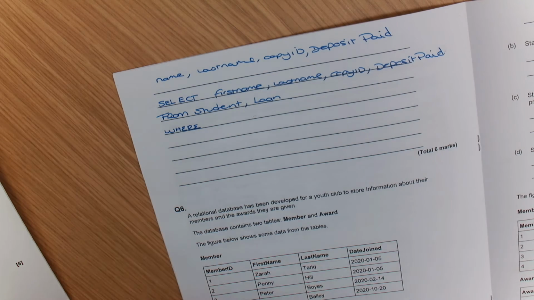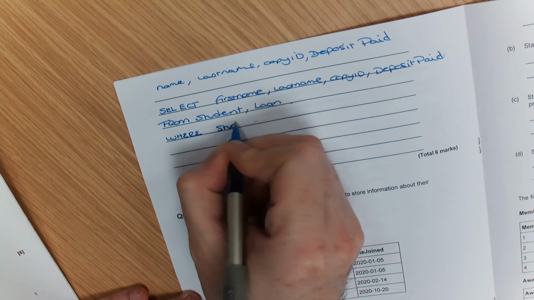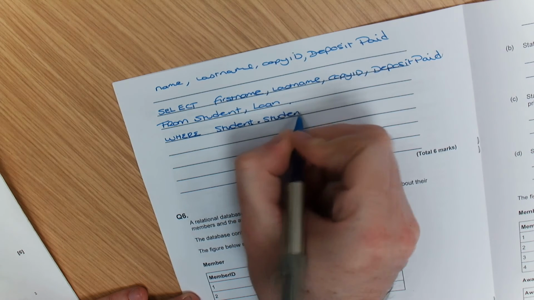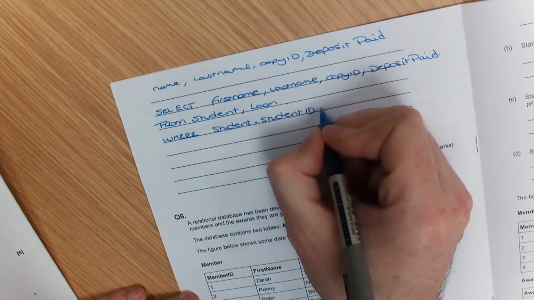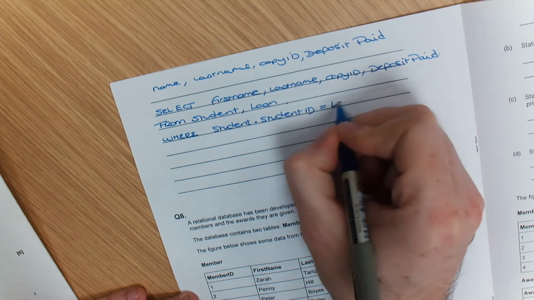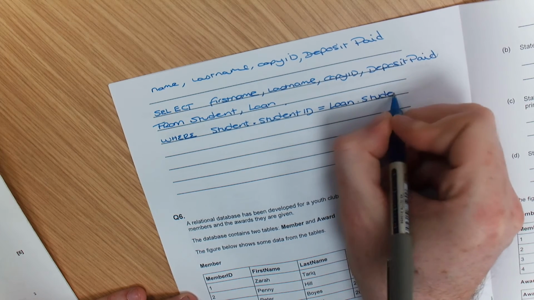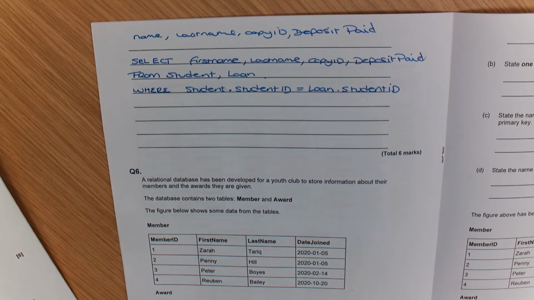So I am going to need to specify the table student dot student ID equals loan dot student ID. What that now means is it's going to find the match in the table. If you leave that relationship out, it's not going to work properly.